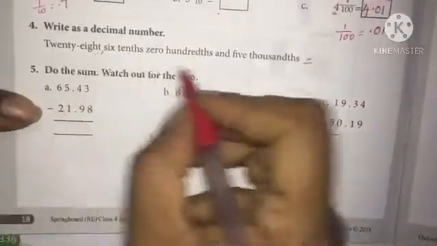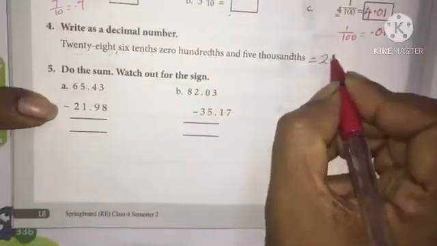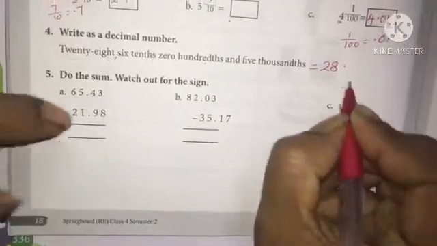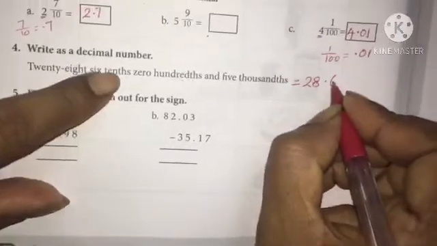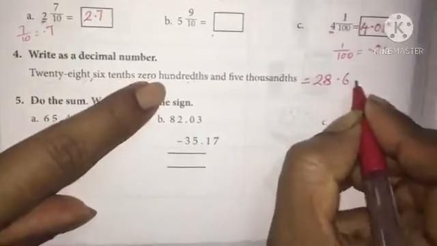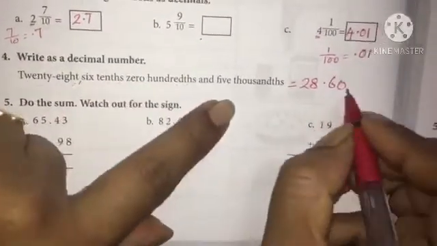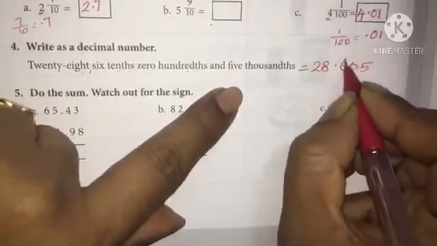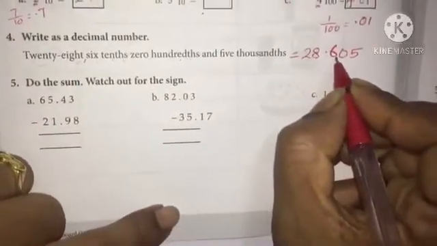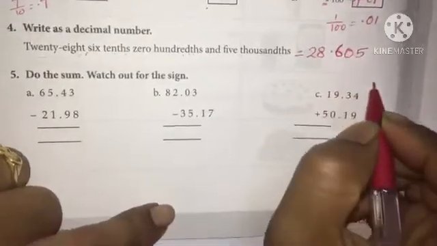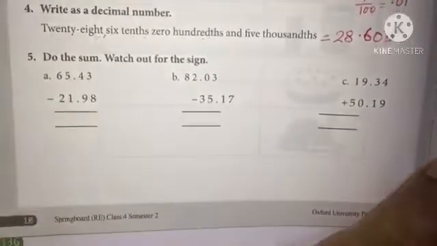Okay, then 28, 6 tenths. So 6 is in the tenths, then hundredths. Here 0 hundredths. Okay, then 5 thousandths. Okay, so the answer is 28.605. Is it clear?